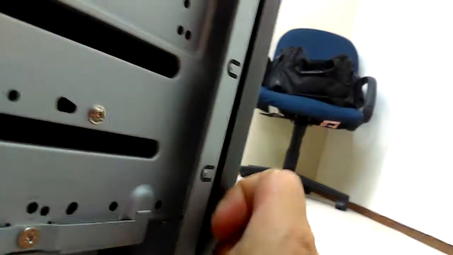So now right here you have to press in on this one and press in on this one. You have to squeeze them. Squeeze and then press in to release. I might have to do it this way. They're kind of a pain in the ass.